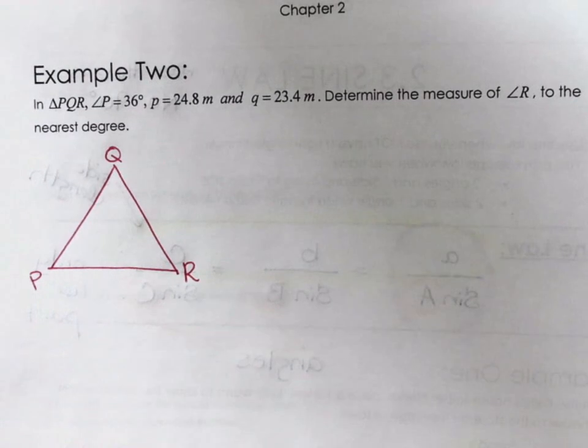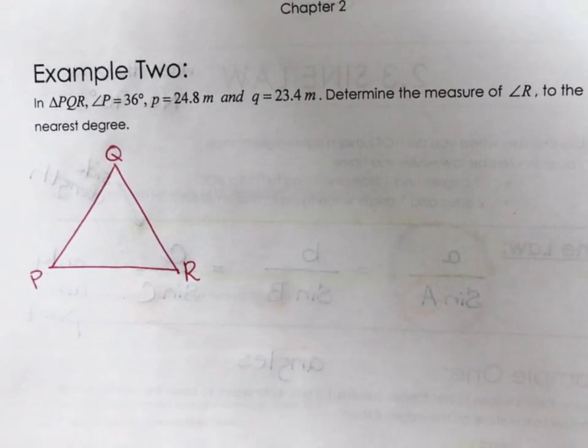Things are going to get much more complicated on Friday when we do ambiguous cases. You'll have to draw a triangle in a very specific way. But today we're just willy-nilly drawing triangles.